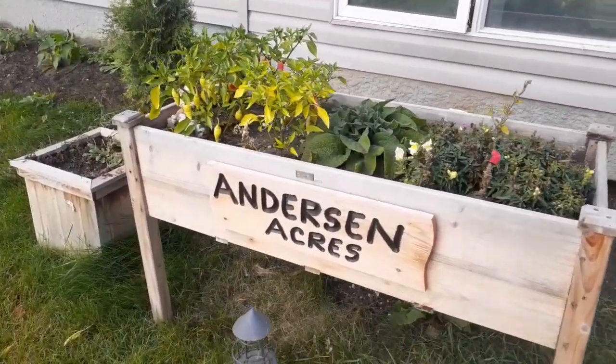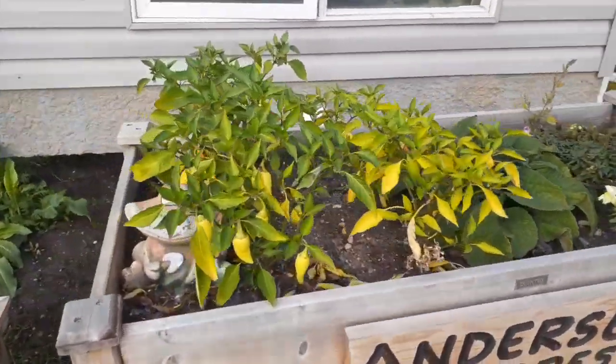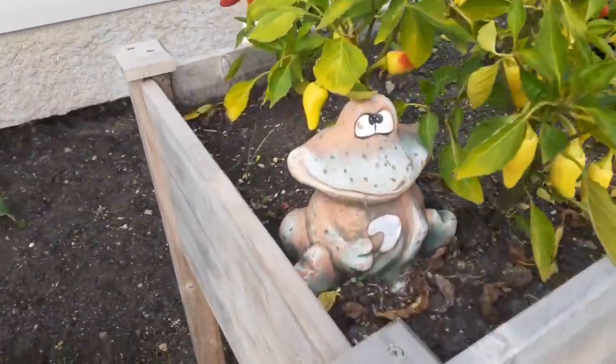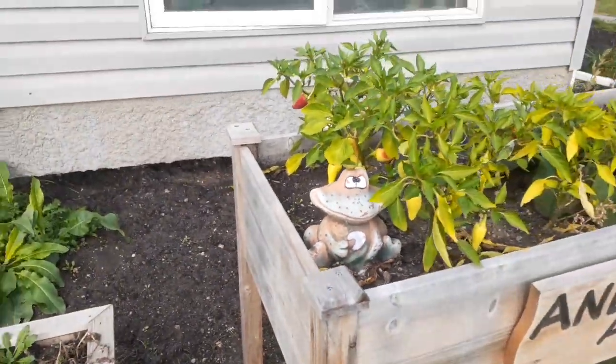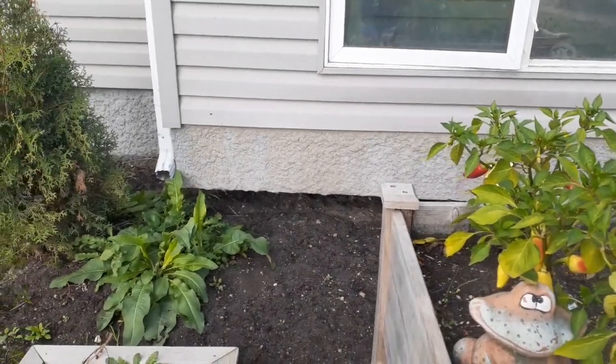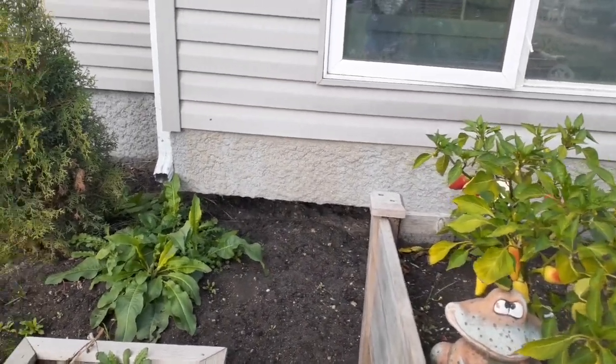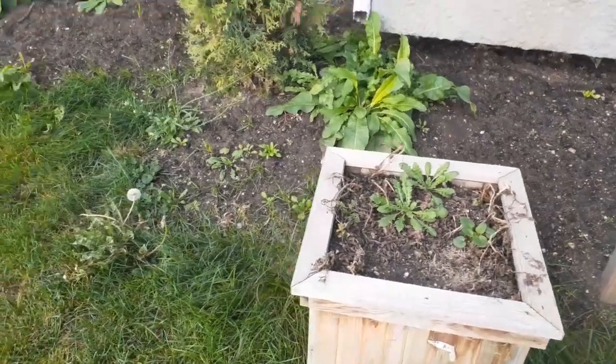We're out here with our plants again today. Taking a look. There's a frog. Love our frog. But we're taking a look at our plants today because I wanted to talk about plant hardiness zones. I had a question about that.